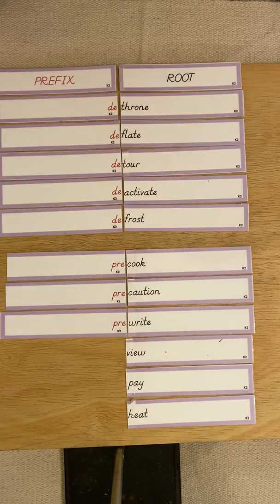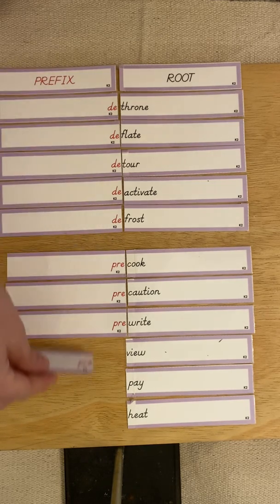Prewrite. Prewrite can be, when you're doing research, and I've been talking a lot recently about the idea of a rough draft and what that means. Prewrite means something similar to that. You can prewrite what you want to say, so then you can look at it and edit it and change it and make it better later.